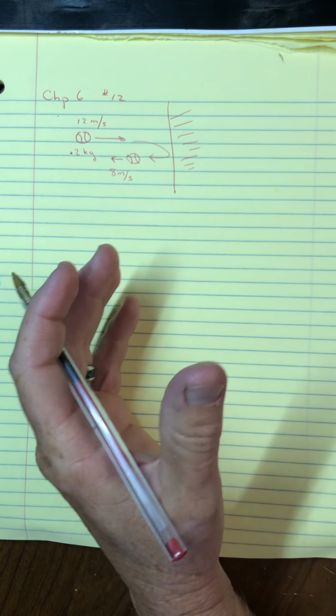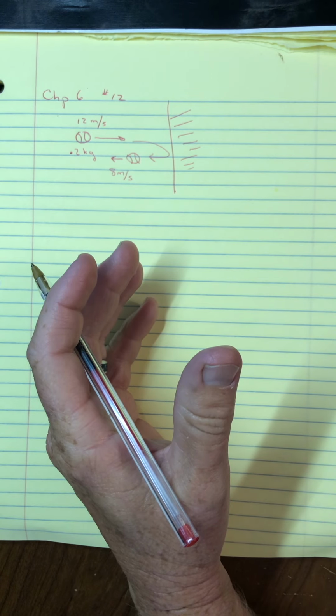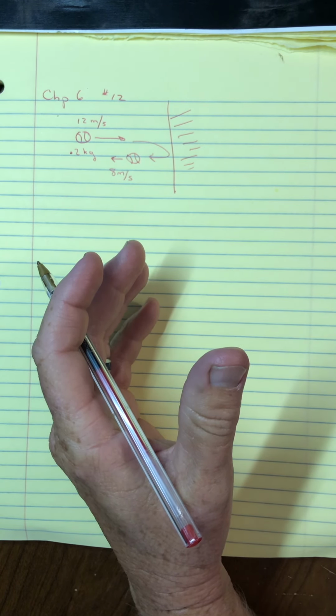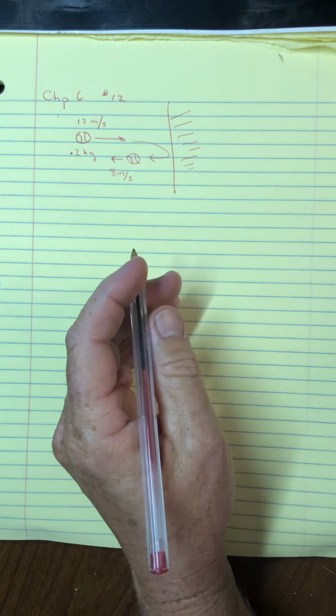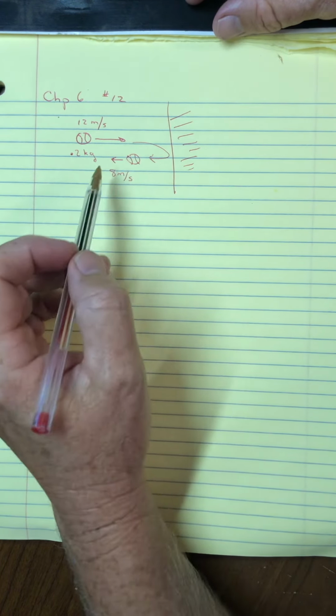So let me switch over to what I just sent you. How did it say? Still traveling horizontally. All right, so we don't have to worry about one dimension. It just comes in and goes out.